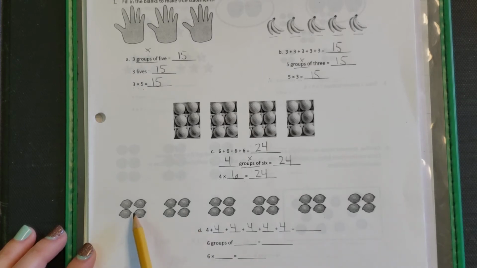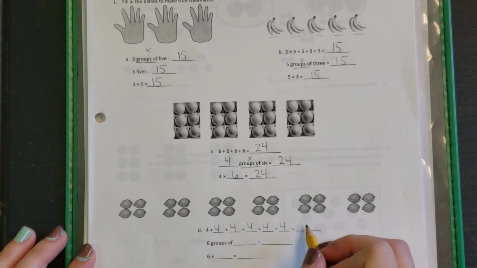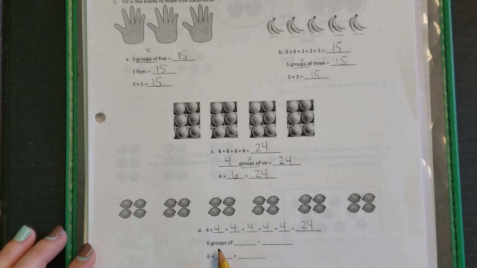And then to find the total, we can skip count. This time we're counting by 4s because they're groups of 4. Here we go. 4, 8, 12, 16, 20, 24. So 6 groups of 4 equals 24. And that leads us into the second line.